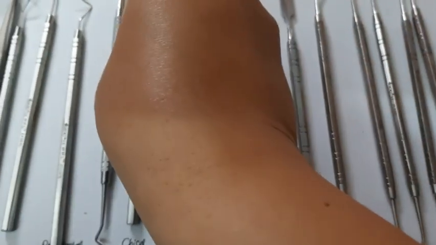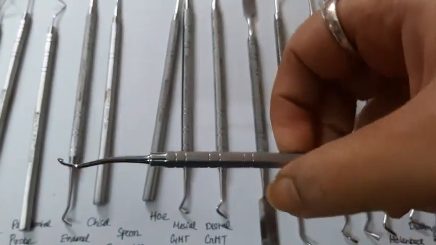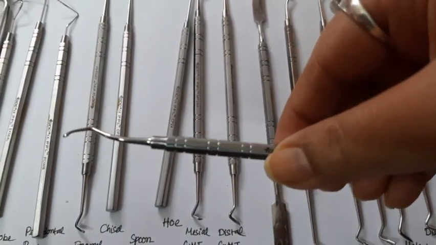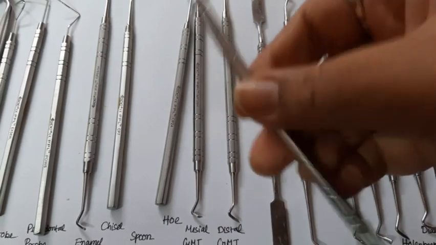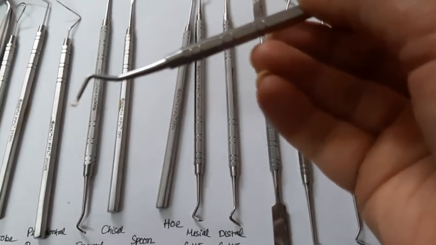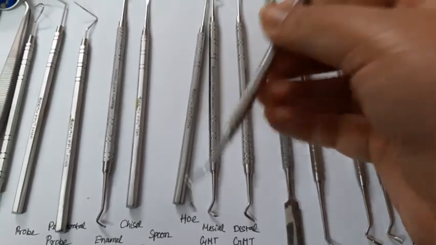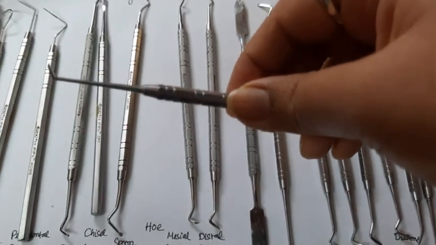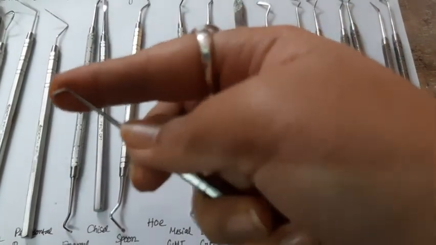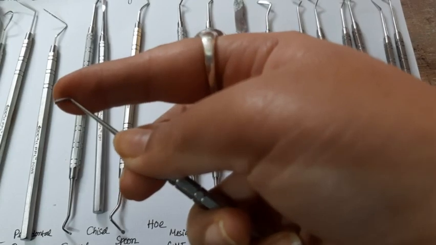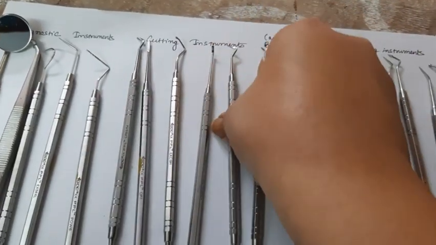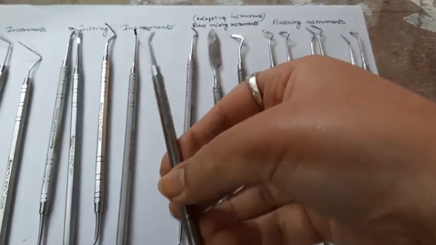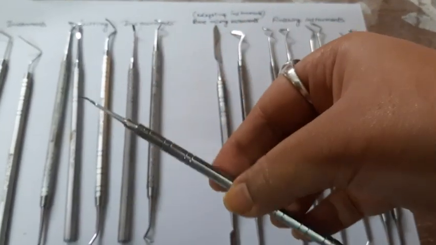Then we have the spoon excavator. As you can see the spoon-like structure here, this is known as the spoon excavator. We have this hoe. As you can see the difference. And we have these two gingival trimmers. This one is the mesial gingival trimmer and this one is the distal one.